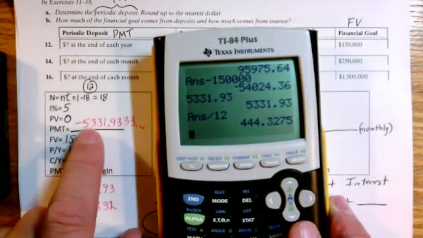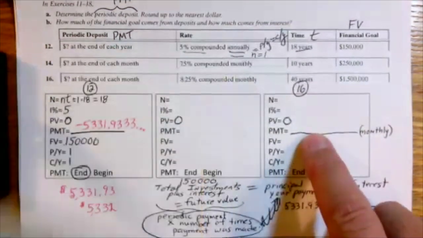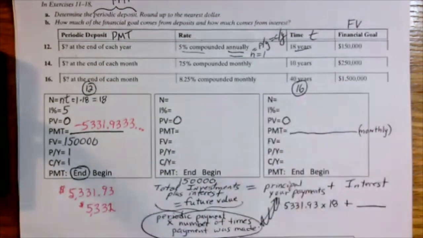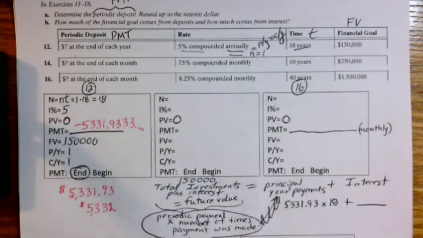So that's why these two amounts are more significant. You should find a payment here that's probably less than $1,000. I don't see any answers yet. So what this problem consists of, and all of these in this section, is to fill in all but the payment, and then do an alpha solve on the payment and write it down.